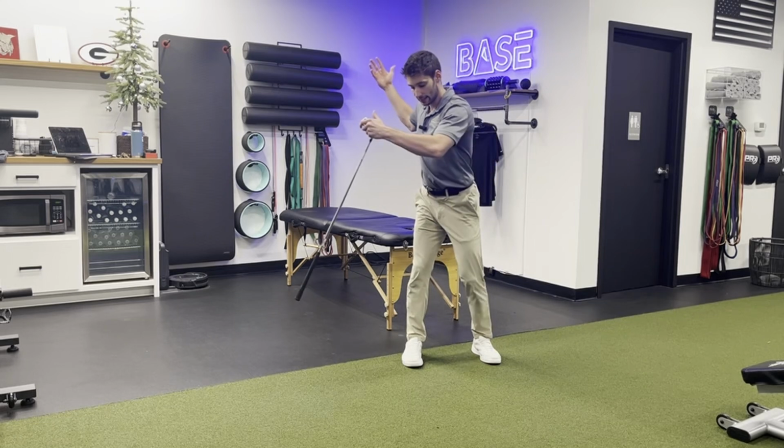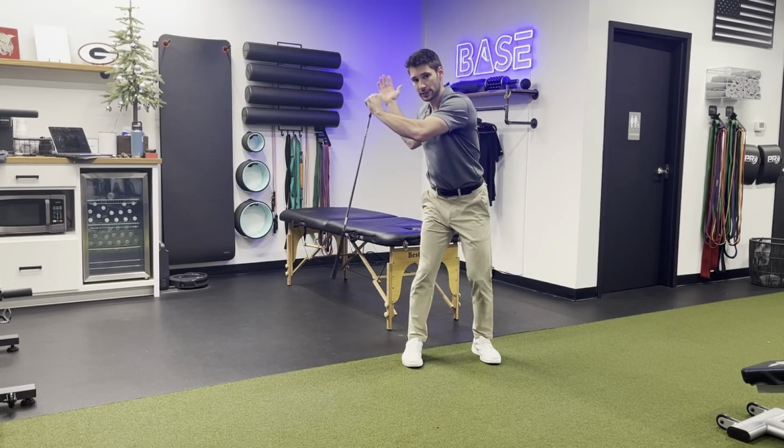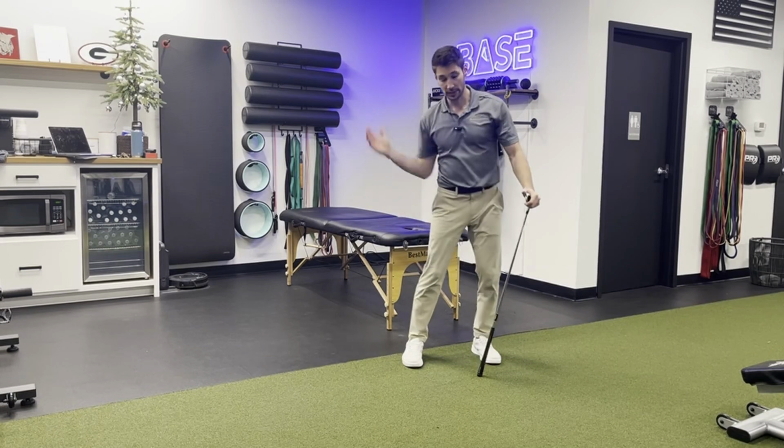But this is what that lag looks like, where we get a little slide here, a little lateral motion here, before the rest of the body comes around to make contact through the ball.